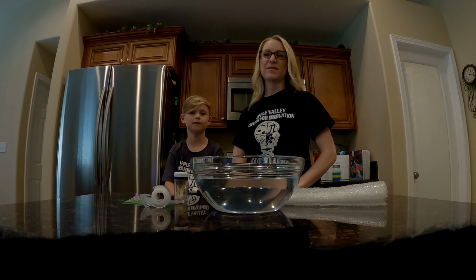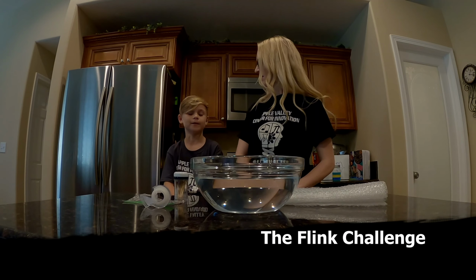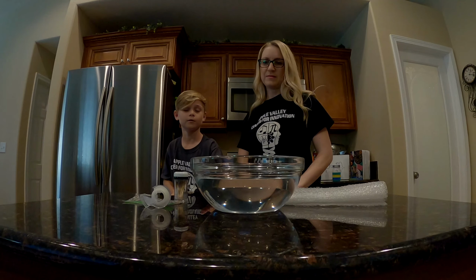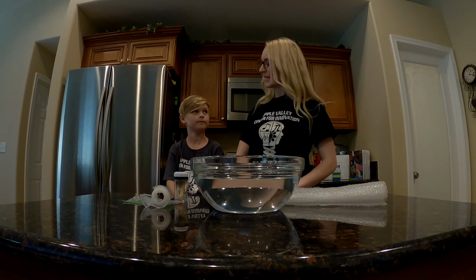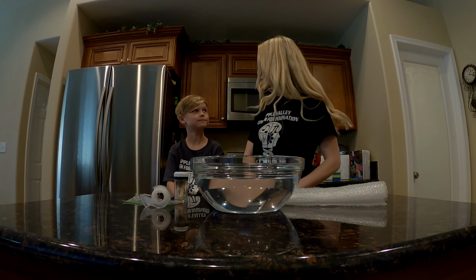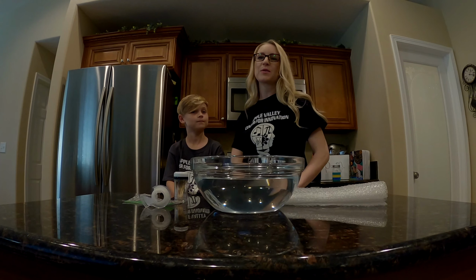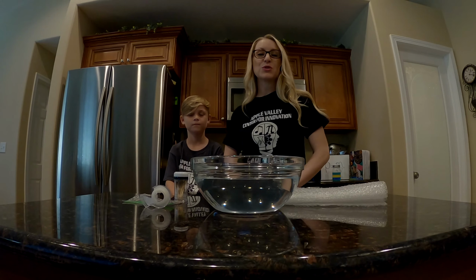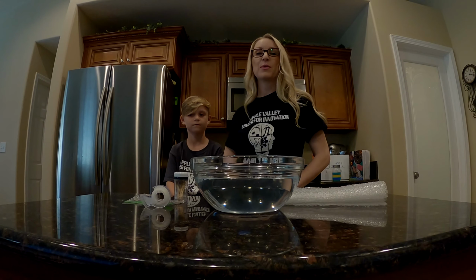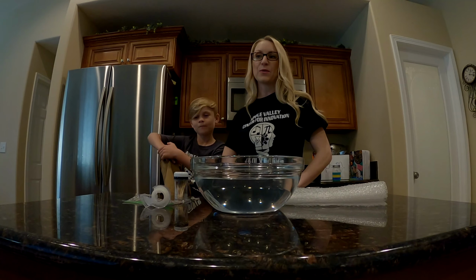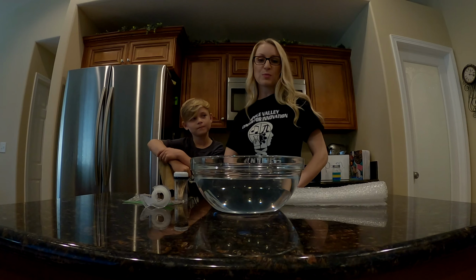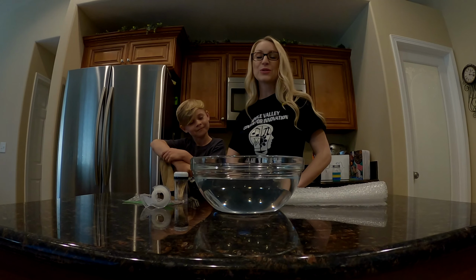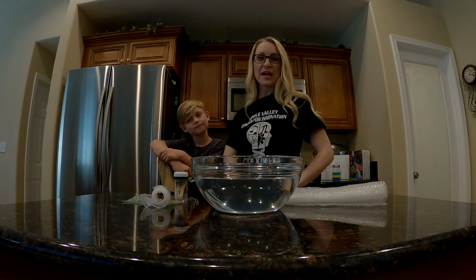For this next activity, we got a challenge for you at home. It's called Flink. What's Flink, Eli? Flink means, Dr. Gillette told me Flink means it doesn't float or sink. So it just kind of stays in the middle? Mm-hmm. So do you mean neutral buoyancy? Yes. That's exactly what you mean. So for this challenge, you need to find an object and get it to not sink and not float in a body of water, but to stay right in the middle. You can use a large bowl, you can use a bathtub, you can use a sink, you can use a swimming pool. So be creative at home.